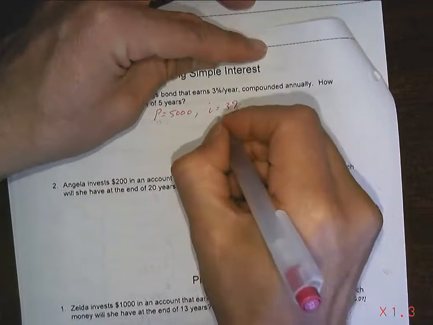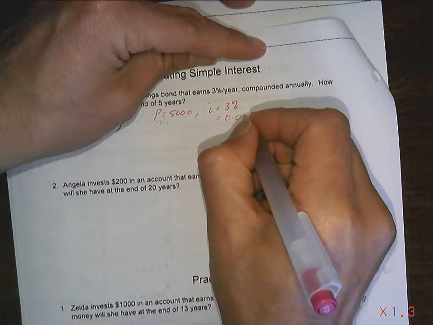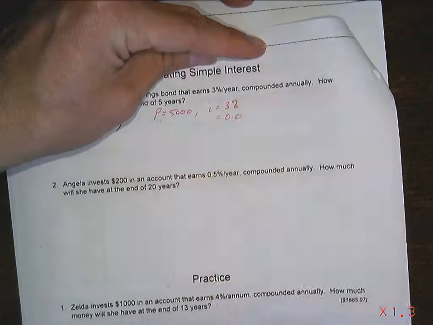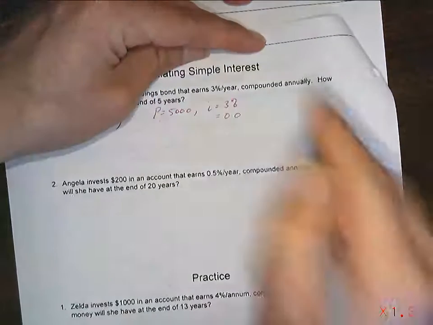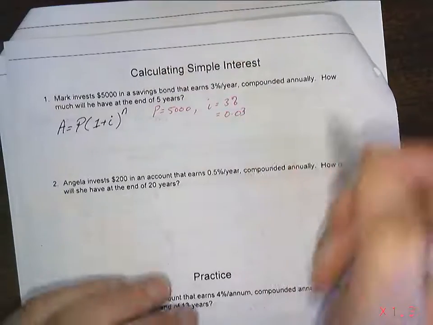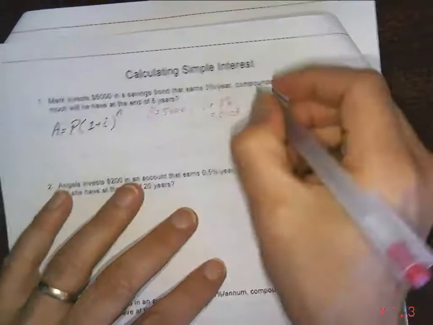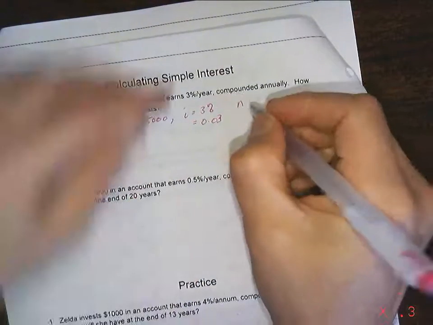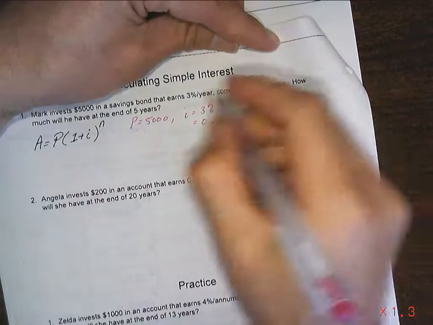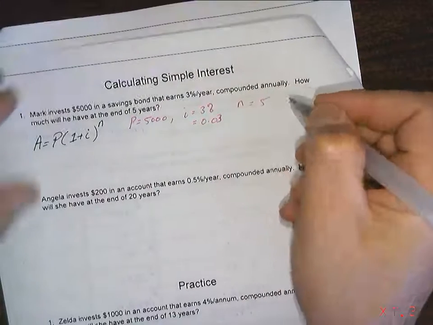So that gets divided by 100. 3 divided by 100. Yep. Decimal 0.03. And n is going to be the number of times that interest gets applied. And interest gets applied every year for 5 years. So that's going to be 5.